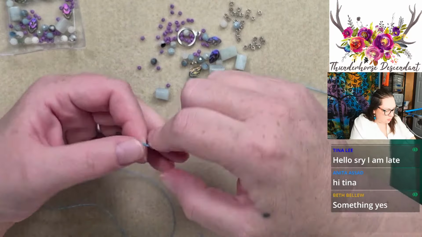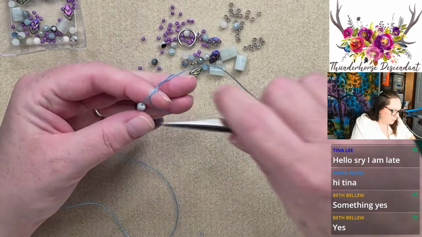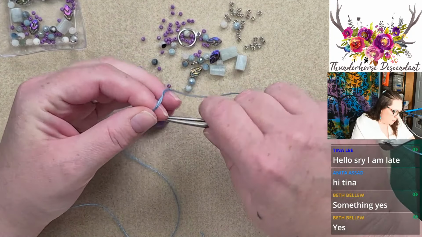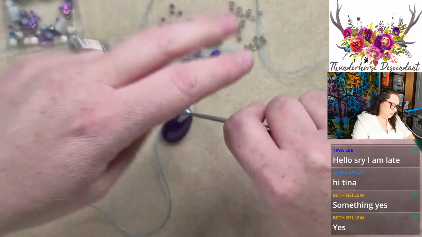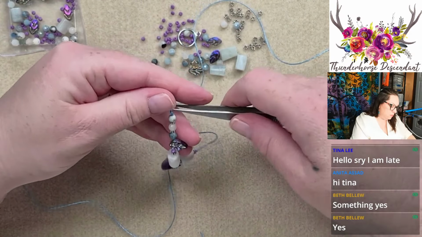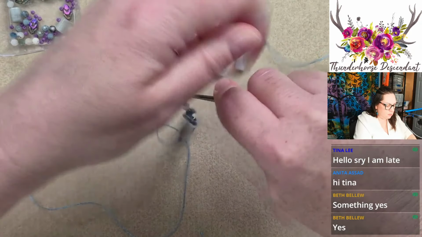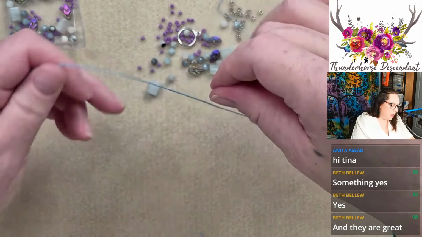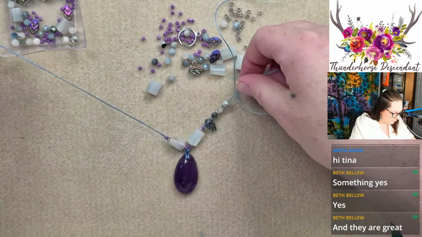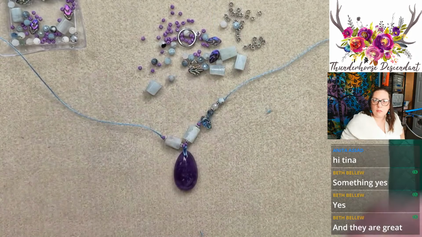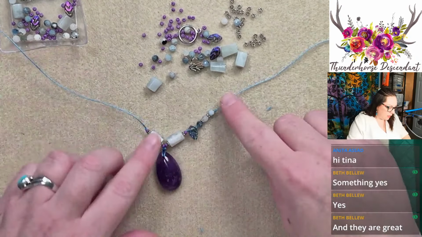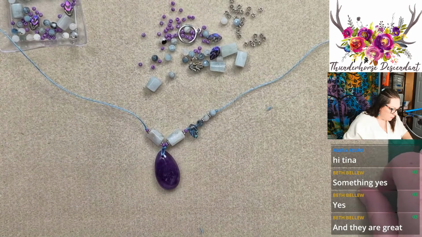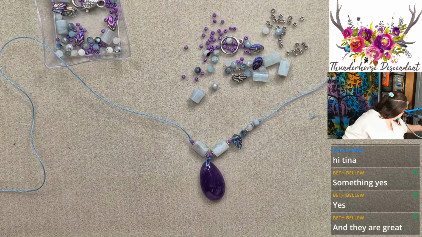1, 2, yeah, I'm liking it, I'm liking it. Hey, Lillard.